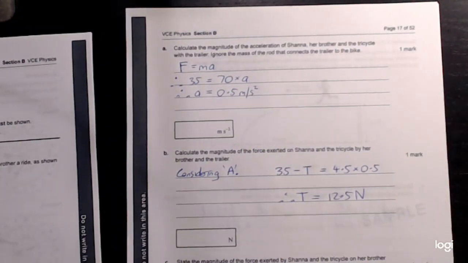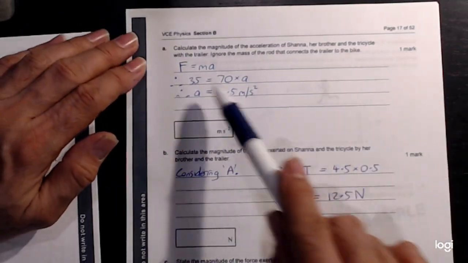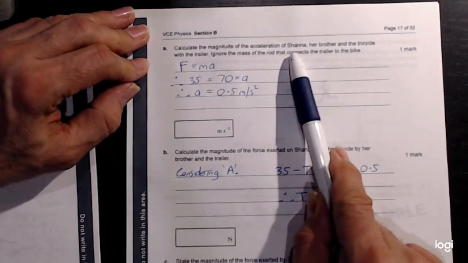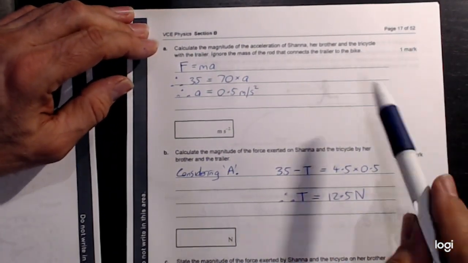Right? Most of these connected body questions are F equals ma questions. You're nearly always using F equals ma, but the way to get this right is to make sure you're using F equals ma for the right part. And for this, it's all of it, because you're calculating the magnitude of the acceleration of Shanna, her brother, and the tricycle, so it's the whole thing.